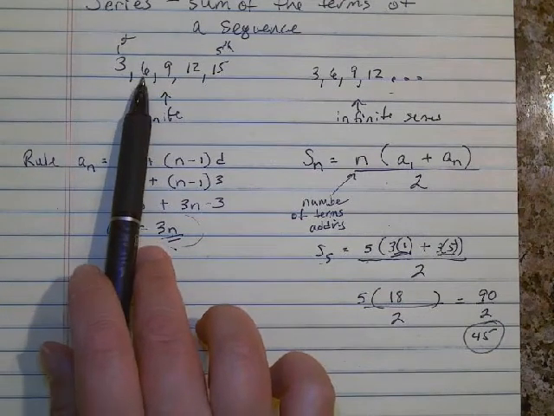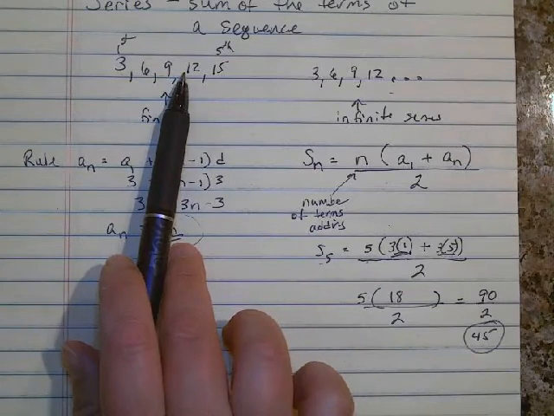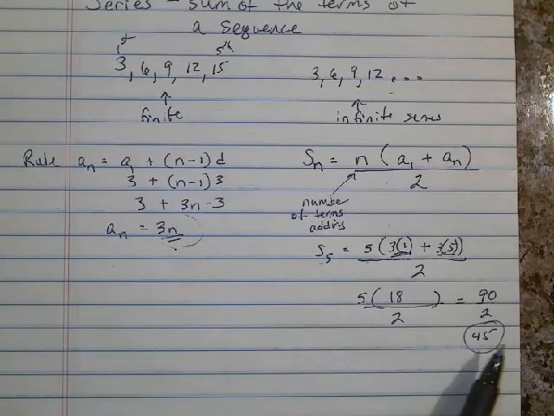3 plus 6 is 9. 9 plus 9 is 18. 18 plus 12 is 30. And 30 plus 15 is 45. So I found the sum of the first 5 numbers.